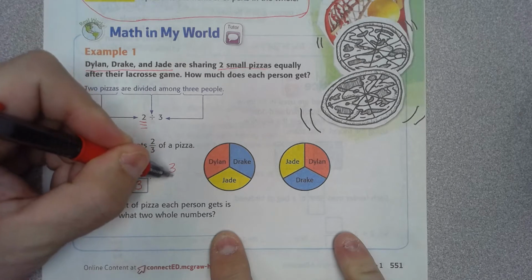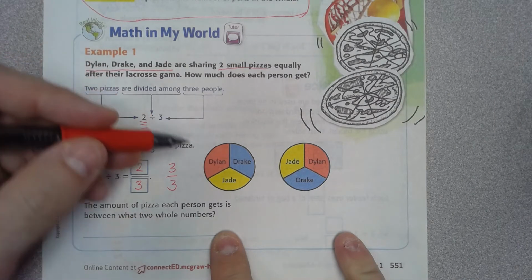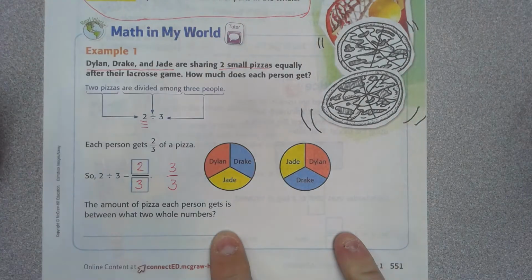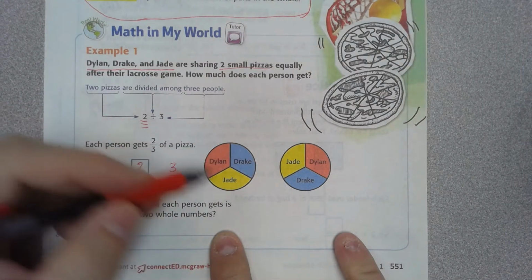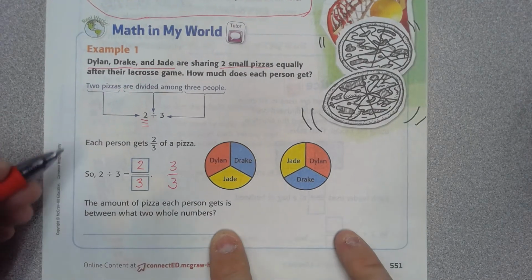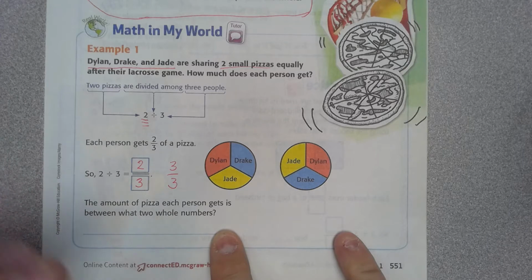If we had 3/3, that means that'd be a whole, right? But it's not, because you see Dylan right here is getting one piece of that, one piece of that, which is 2 out of the 3 whole pieces. So he's not getting a whole piece of pizza. Or no, he's getting a whole piece of pizza. He's not getting a whole pizza.